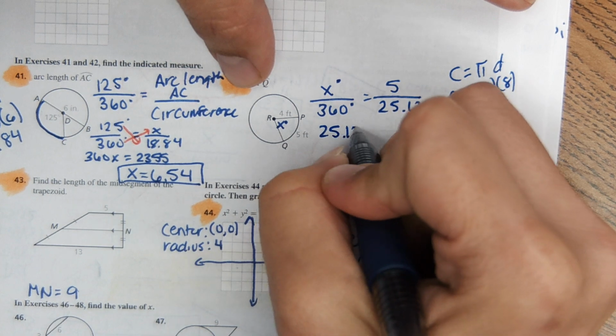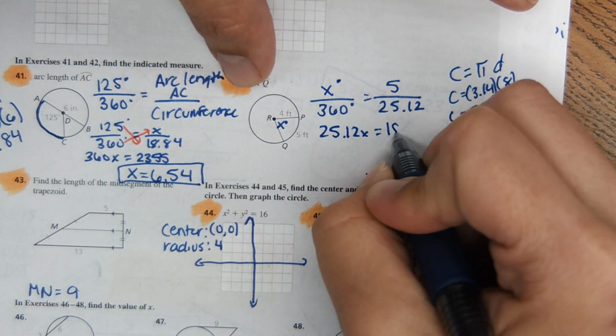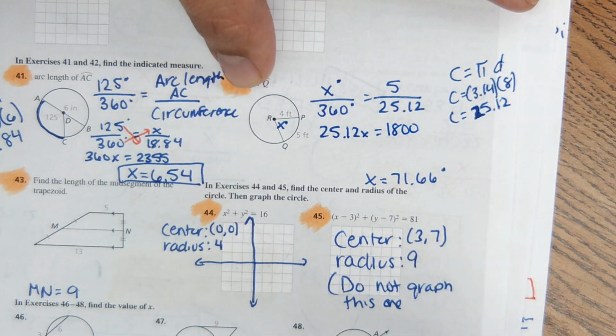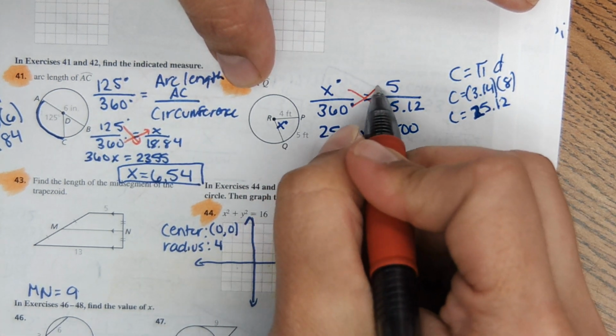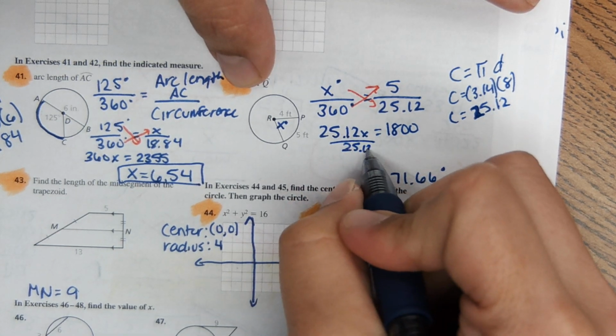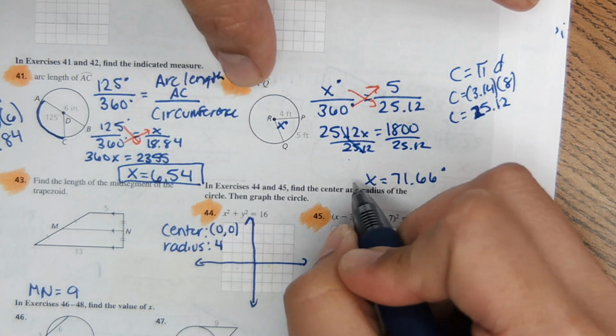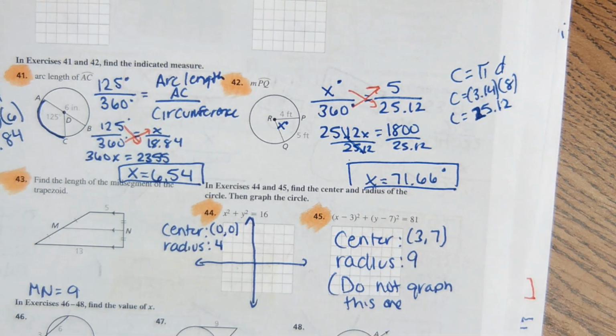And then we cross multiply. And then x equals 71.66 degrees.